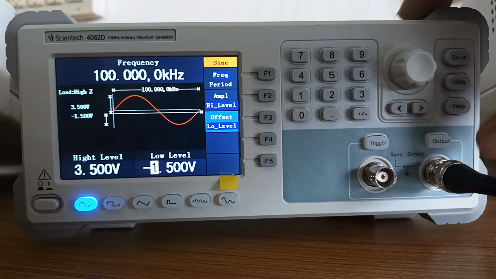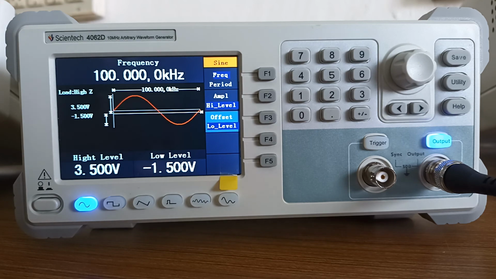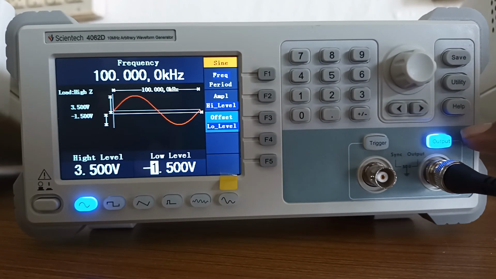So to get the output, you press this output switch. Then and only then this signal generator starts giving output to the circuitry or to the CRO. So make sure that all the time this switch should be in glowing condition to get the output value.